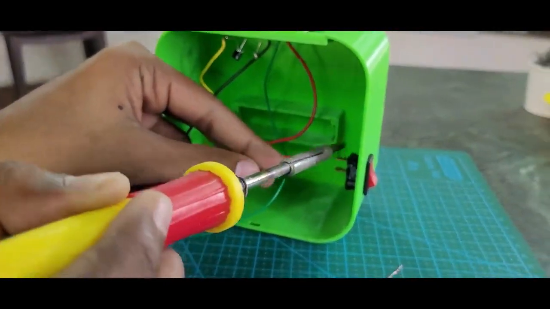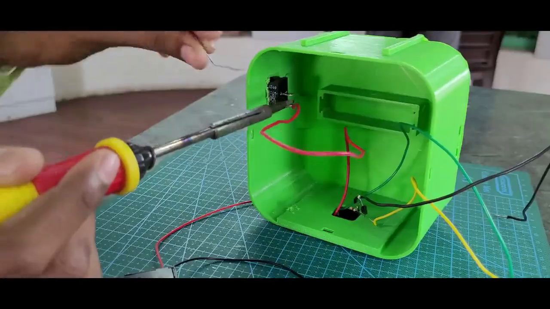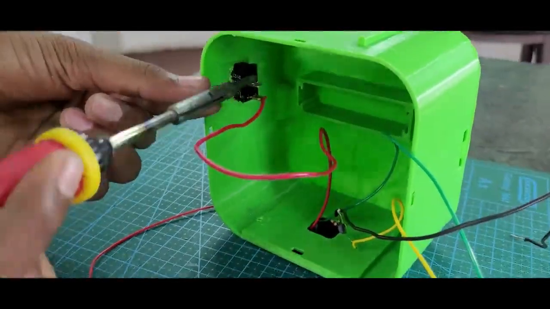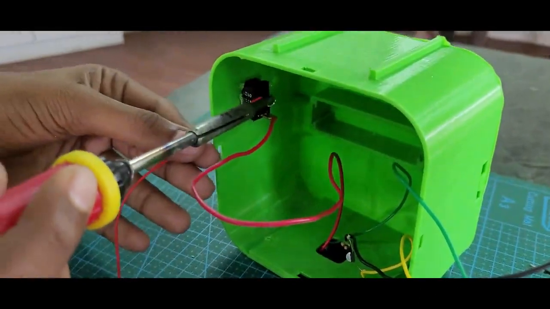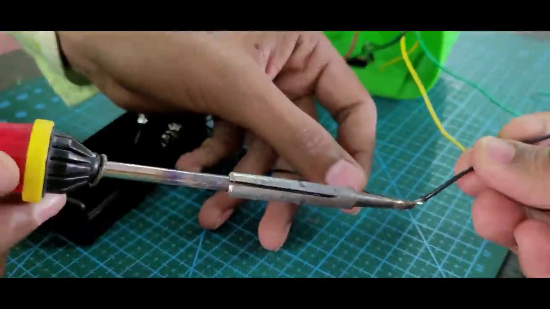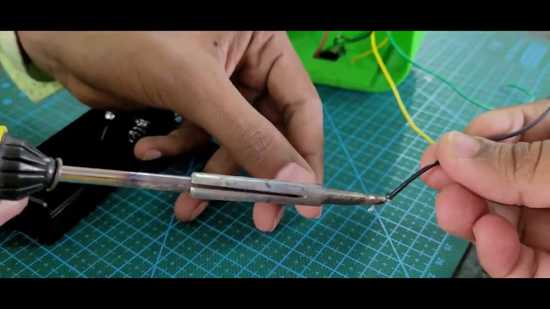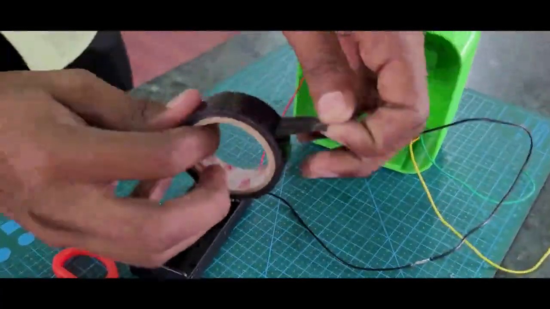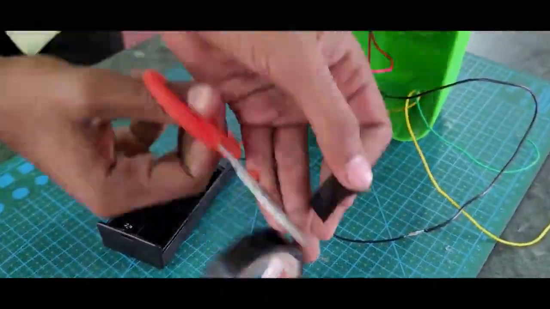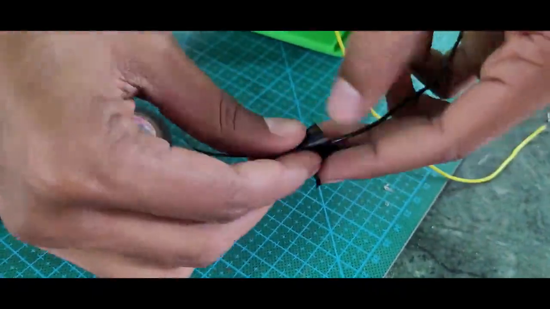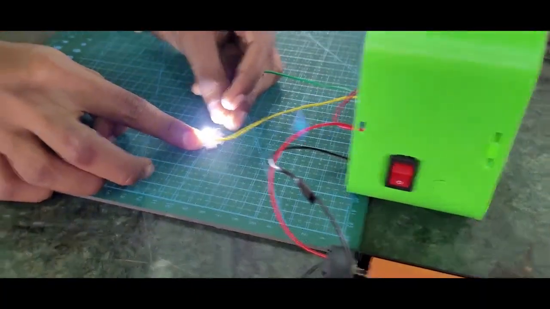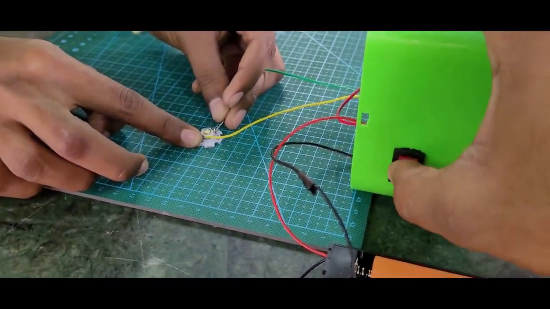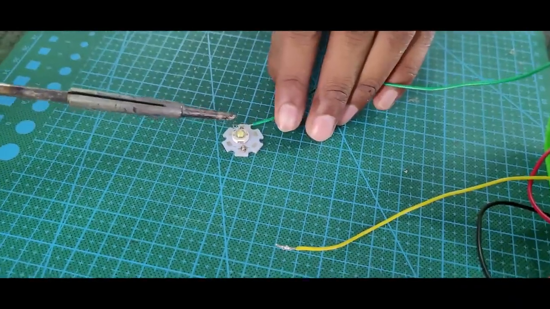Now we are going to solder that red wire on one of the terminals of the switch, and the other terminal of the switch we are going to connect to the red wire of the battery holder. Now let's connect the black wire of the battery holder to the black wire of our solar panel, and let's insulate that with the tape. Now let's check the LED. Once you switch the button on and off, the LED will work.